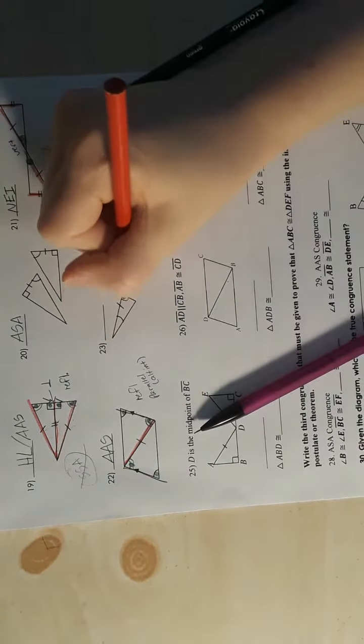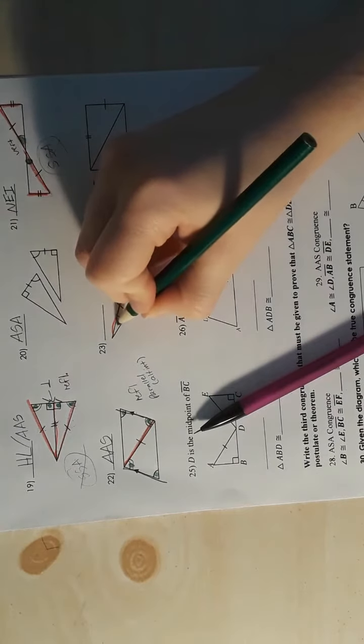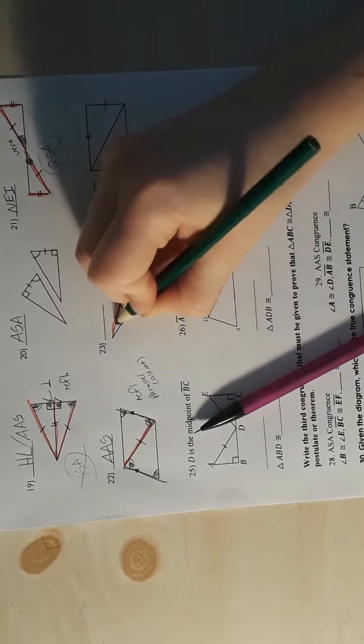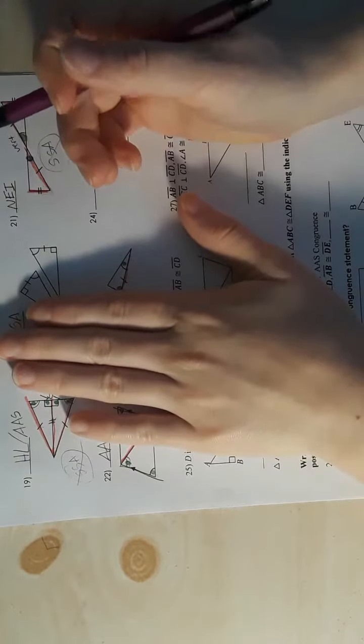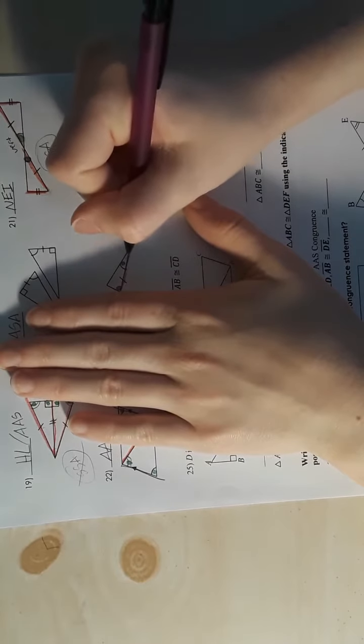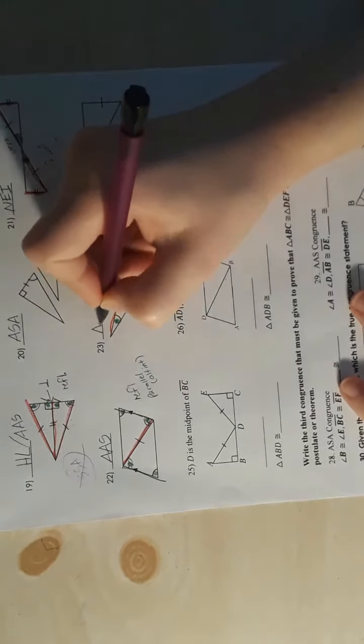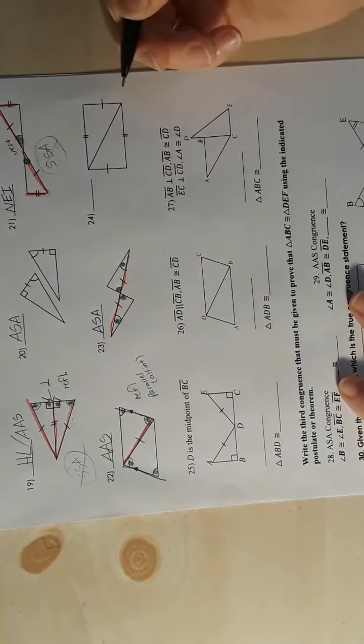So now, again, I'm going to color code this side and this side. Each triangle has a side, and then this angle, and this angle, and this angle. So you'll notice in each triangle, if you want to cover them up so you only see one at a time, I have 2 angles and the side in between them, and then 2 angles with the side in between. So this is angle, side, angle.